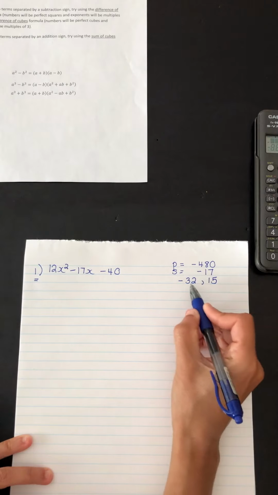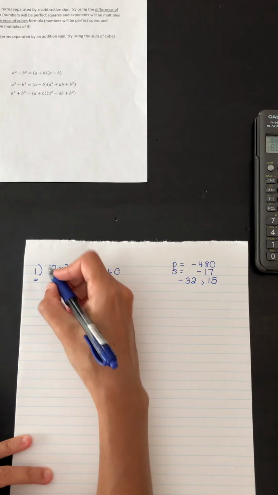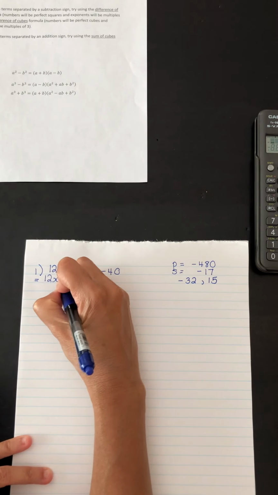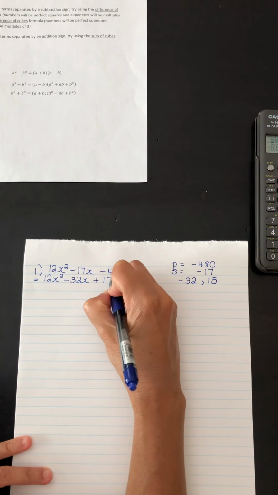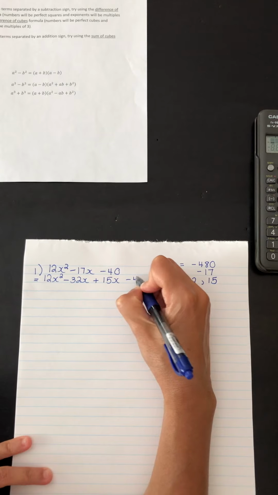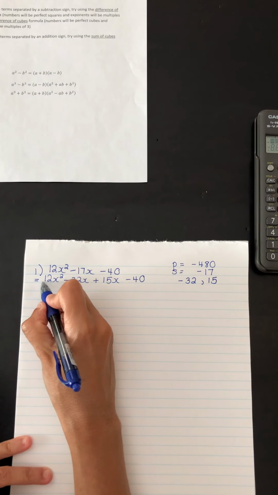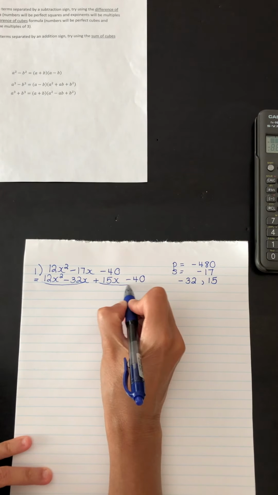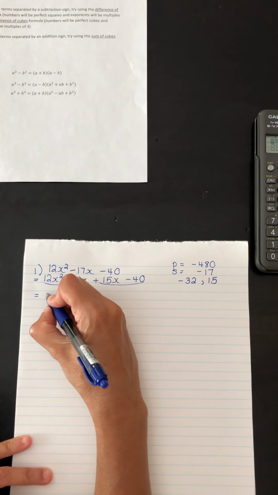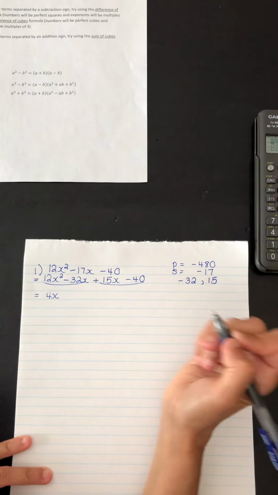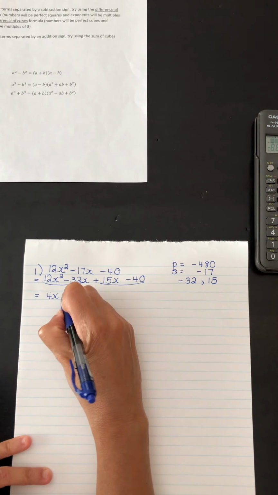Okay, so once I have the numbers correct, I replace the middle term here. So it will be negative 32x followed by positive 15x. Now we use grouping like this. We remove the common factor from the first 2 terms. They are both divisible by 4x.